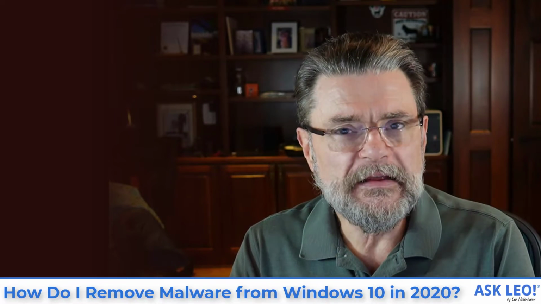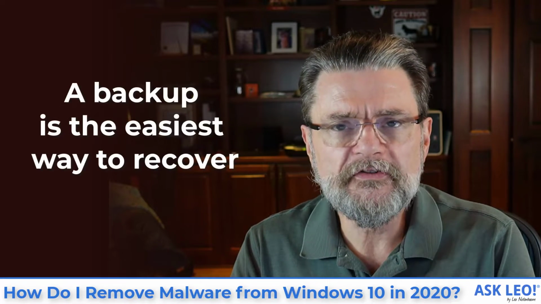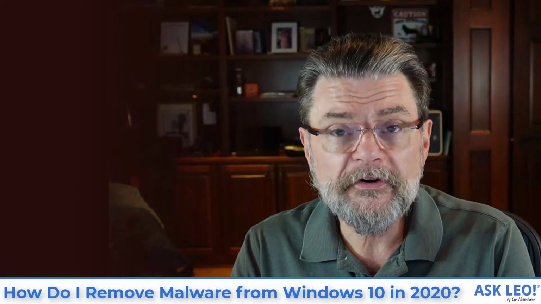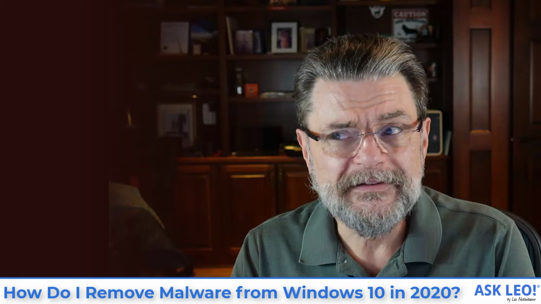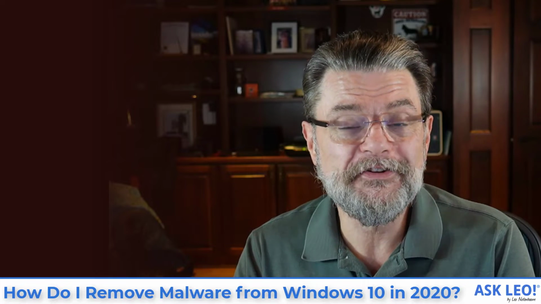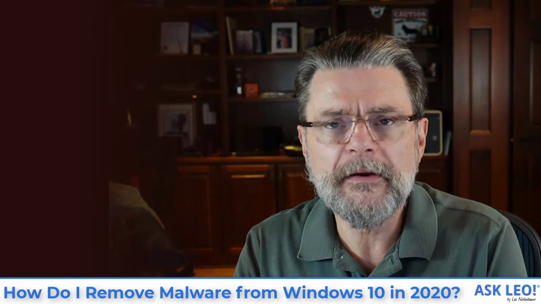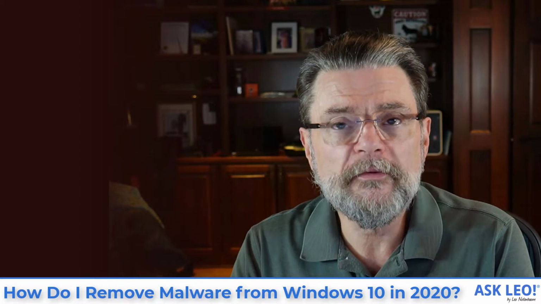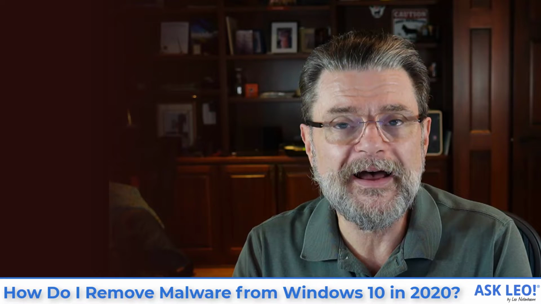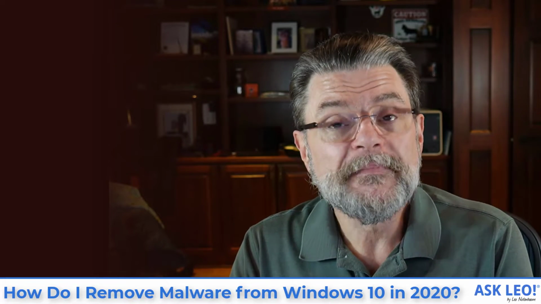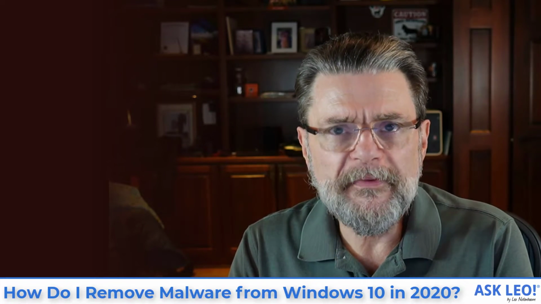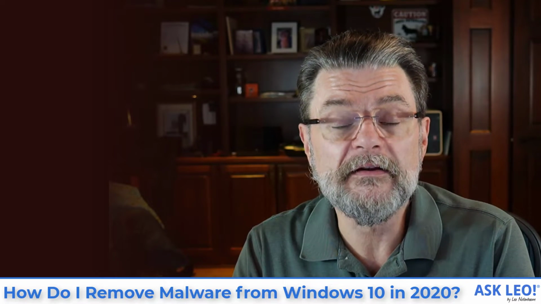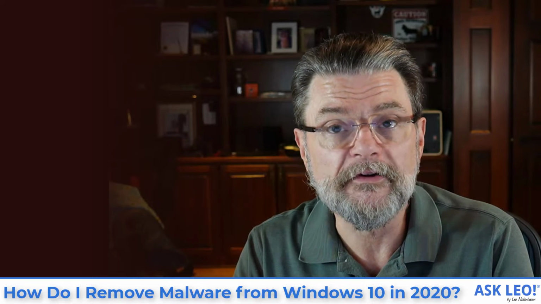A backup is honestly the easiest way to recover from a malware infestation, a hardware failure, ransomware, deleting files accidentally, doing something silly. I mean, a backup is the closest thing we have to a silver bullet when it comes to protecting your computer and your data from just about anything. So, the easiest way to remove malware from your system is to restore your system to a backup that was taken immediately prior to that malware having arrived.